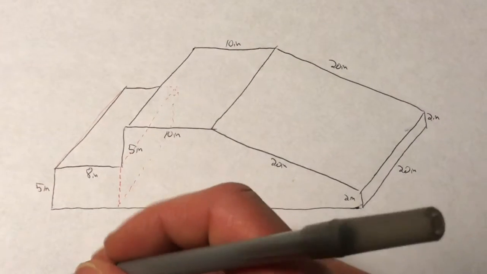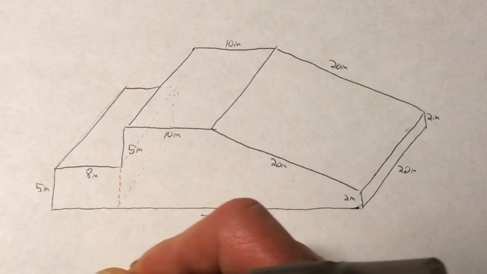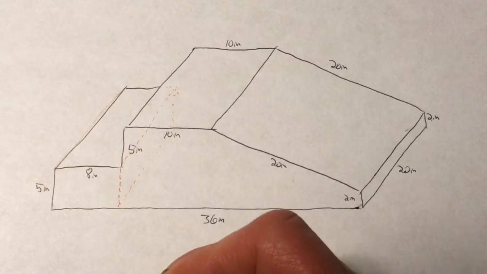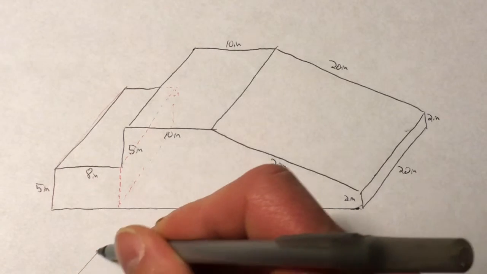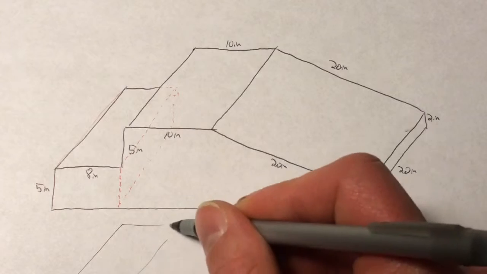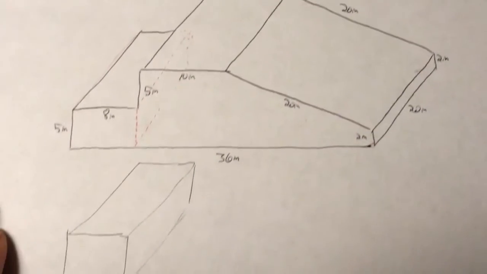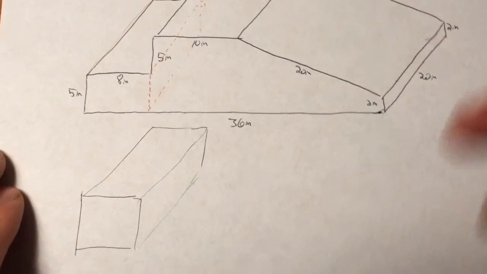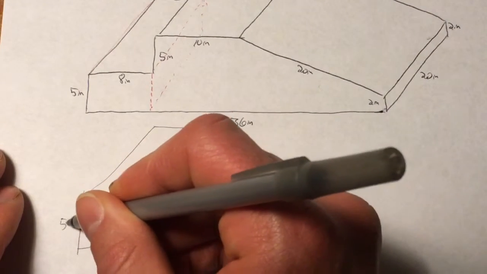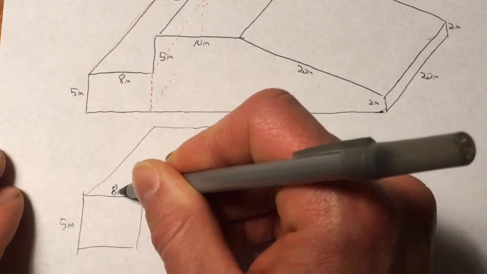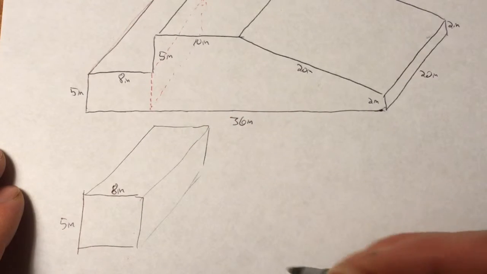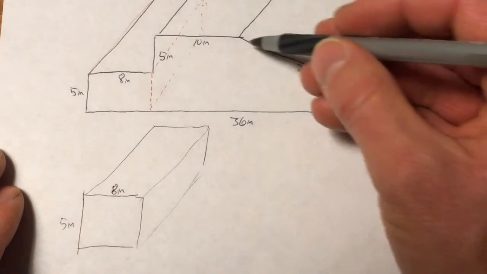If I redraw this thing, it's not perfect, obviously. I cut off that piece. It's 5 inches tall, it's 8 inches across, and the whole thing looks like it's 20 inches.